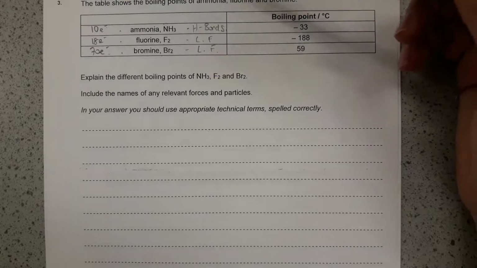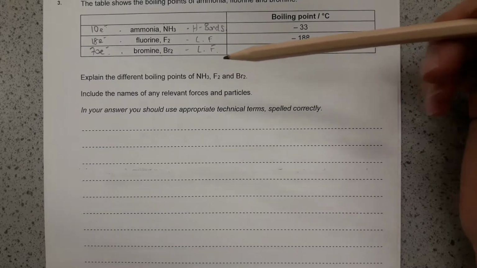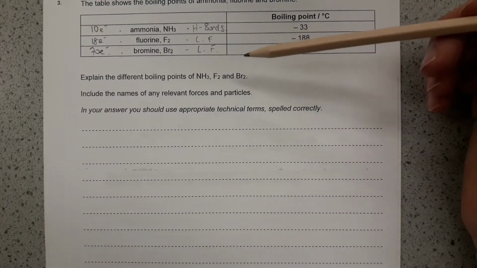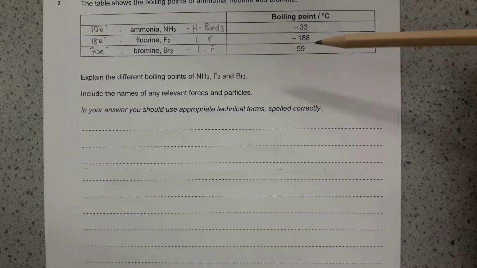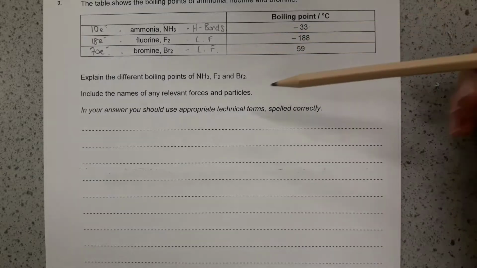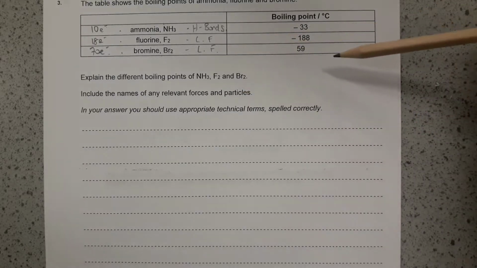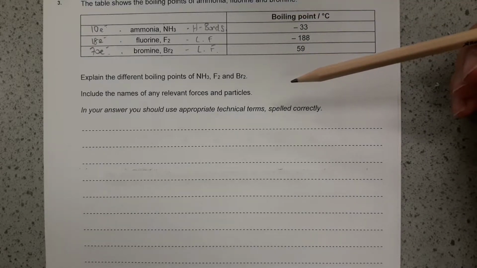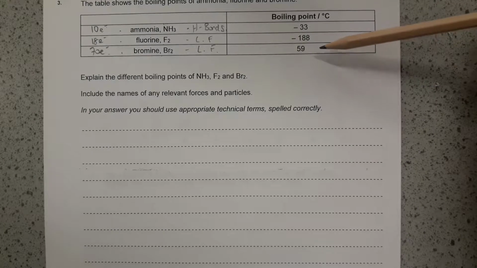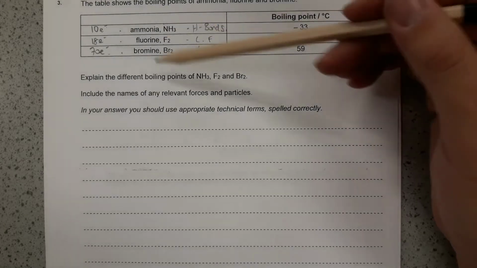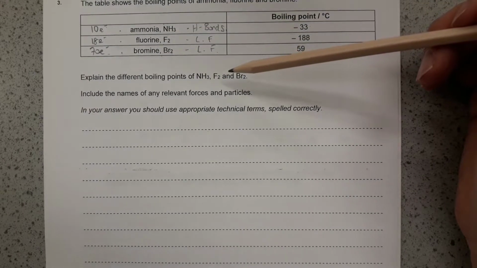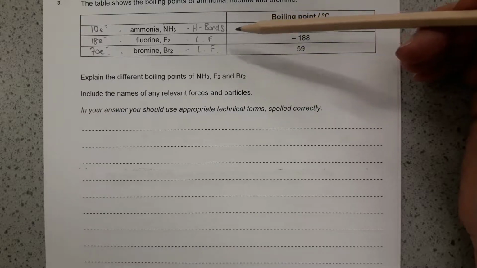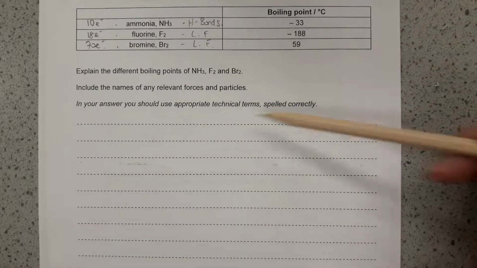So the strength of the intermolecular forces is relative for one of those forces. One hydrogen bond is stronger than one permanent dipole-dipole interaction, which is stronger than one London force. But the combined effect of many, many London forces can make that stronger than one hydrogen bond. So you've got to factor in the number of electrons present as well when you're cross-comparing different types of intermolecular force. So that is all the information you need to answer this question.